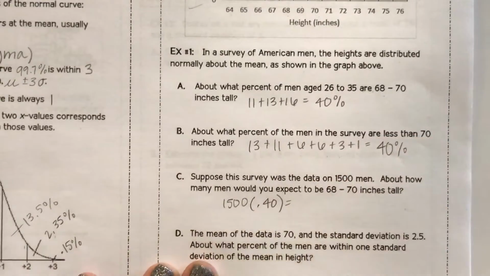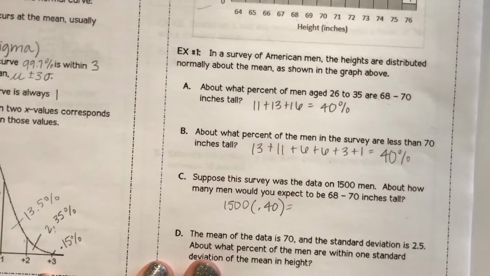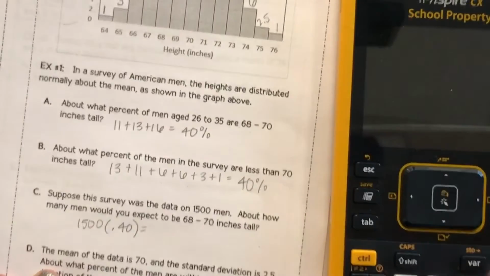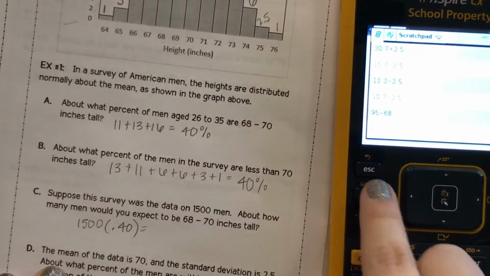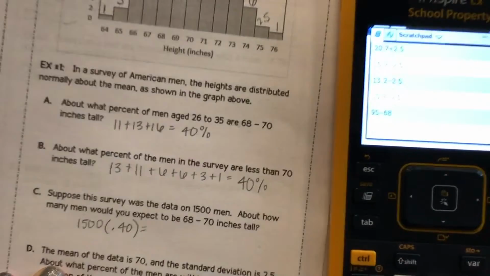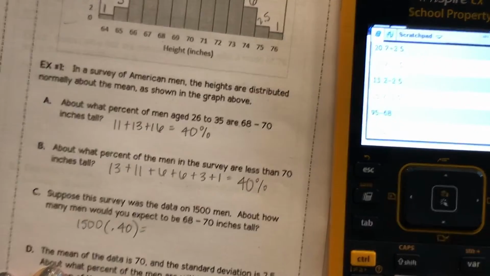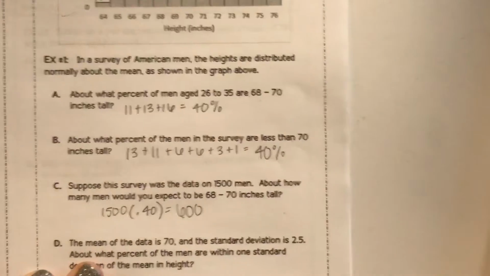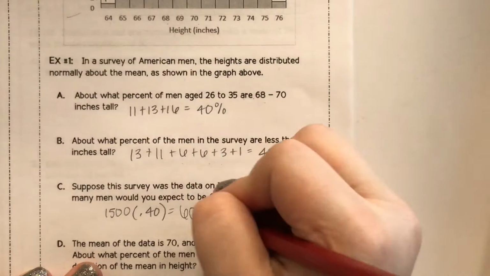Plug that in your calculator, and I'll bring up the calculator just so you can see it. Okay, so bring up the calculator and you get 1,500 times 0.4, 600 men. Maybe you can't see that, but it says 600 men. Okay, we'll say 600 men.